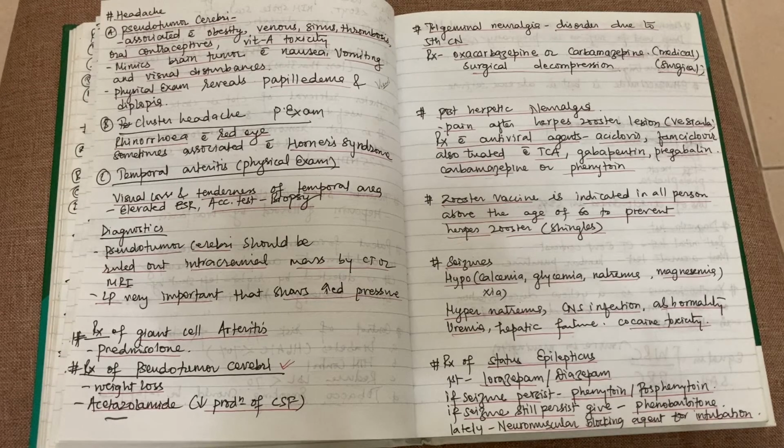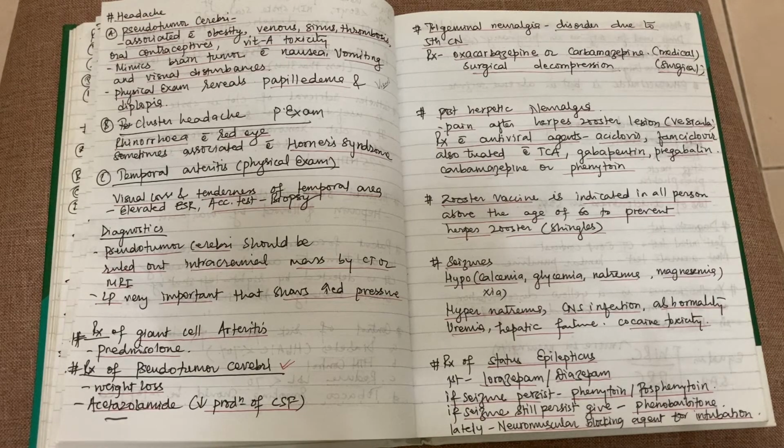tricyclic antidepressant, then carbamazepine or phenytoin after TCA for the treatment of post-herpetic neuralgia. Zoster vaccine is indicated in all persons above the age of 60 to prevent herpes zoster shingles.